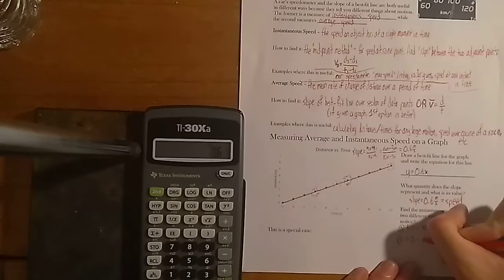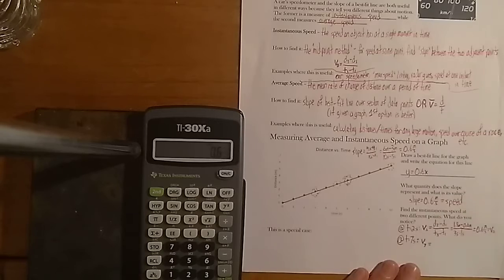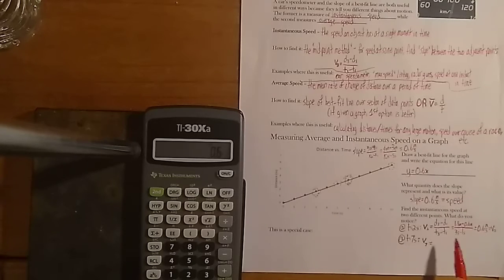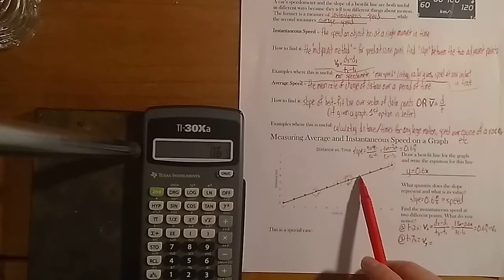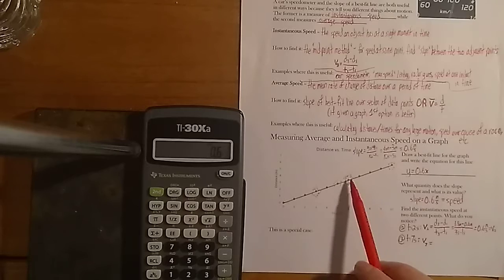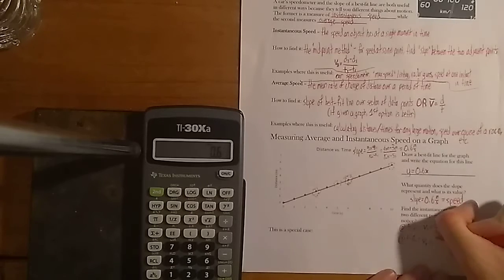For this one, I would be writing down v7 and try and guess what the subscripts on the distances and times should be. v7, I need the data point before and after that, so I need the 2 data points adjacent to that. That would be at 6 seconds and 8 seconds. So what I'm going to write down is d8 minus d6.